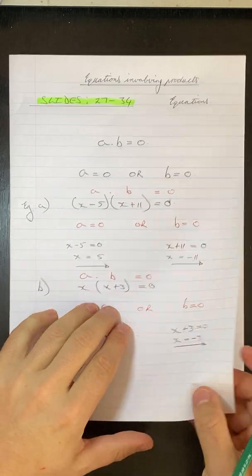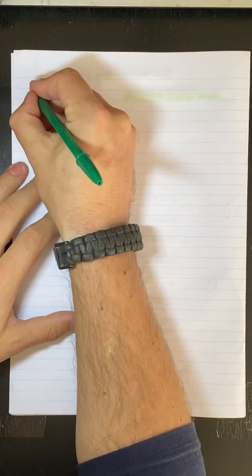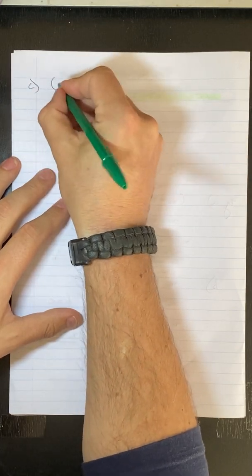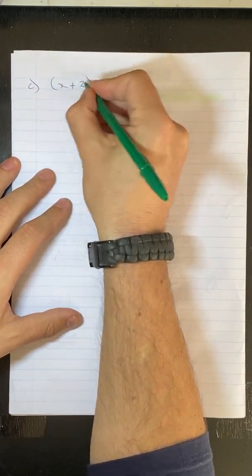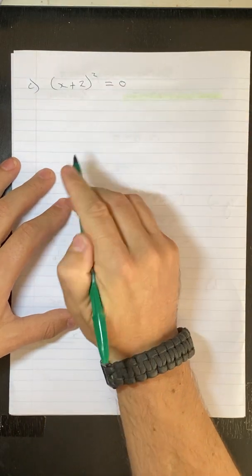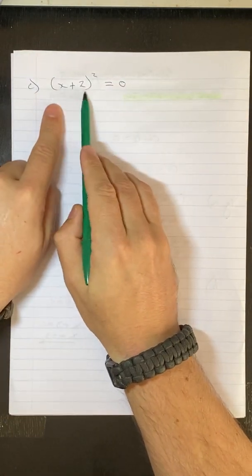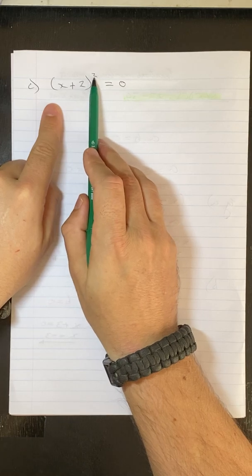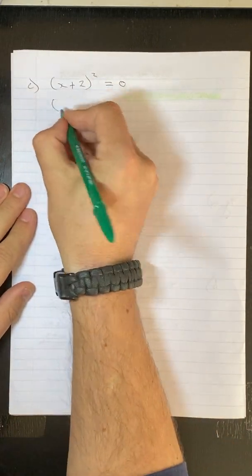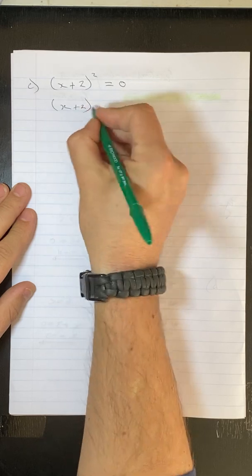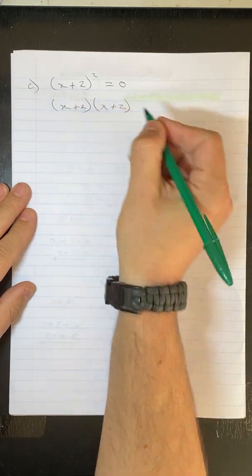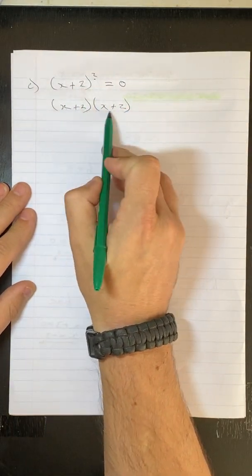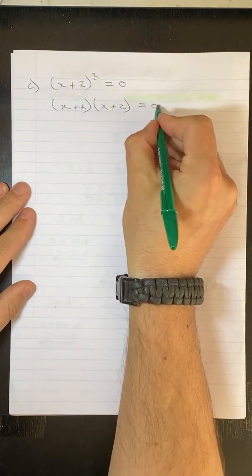Okay, looking at example C. Example C is saying x plus 2 squared equals 0. Now, you're probably thinking, well, this is not a product, but it is, because we've got that squared up at the top there. This is saying x plus 2, x plus 2. That's what the squared means. It means we've got two of these things, equals 0.